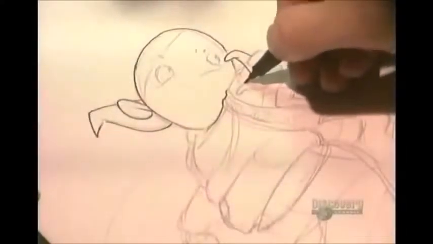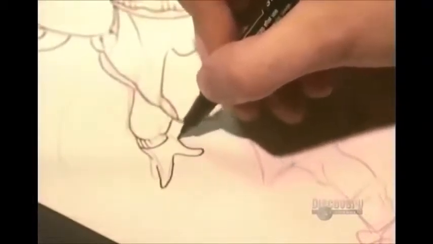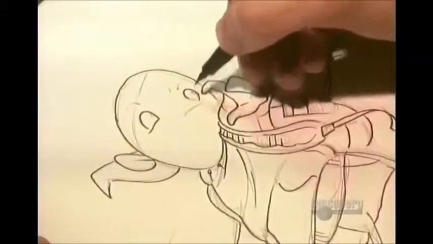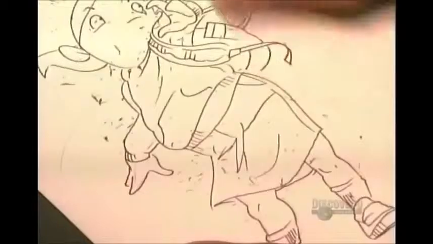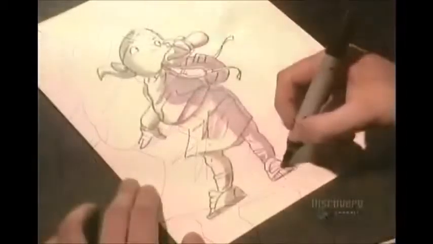When he's finished, he traces the drawing in felt pen. Then he erases the pencil marks. He adds shadowing to create relief.